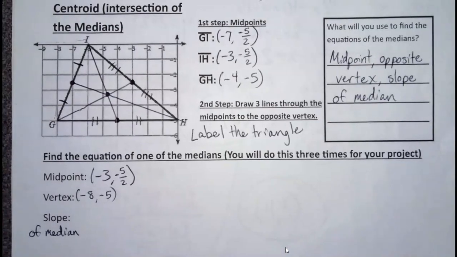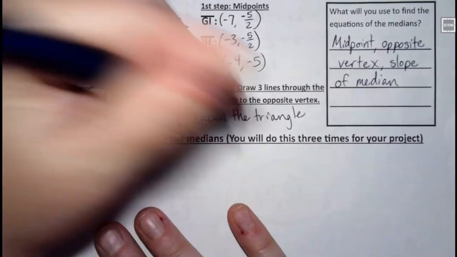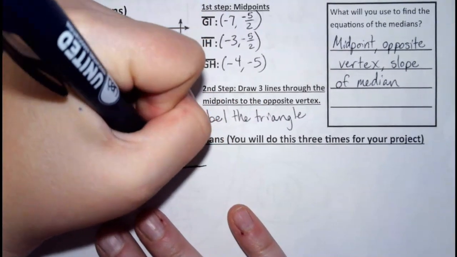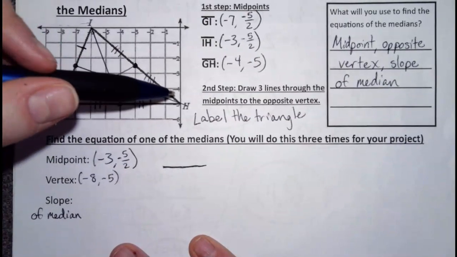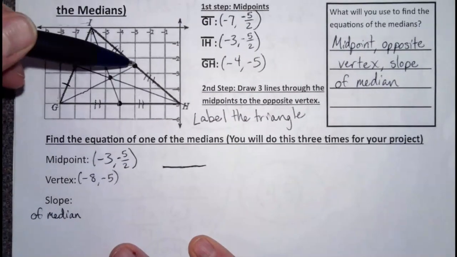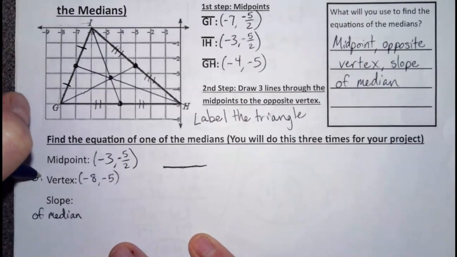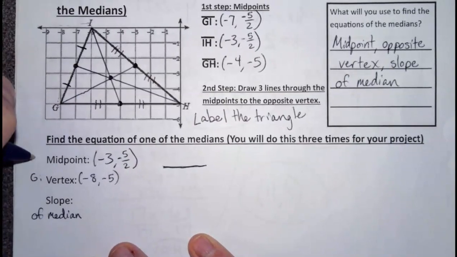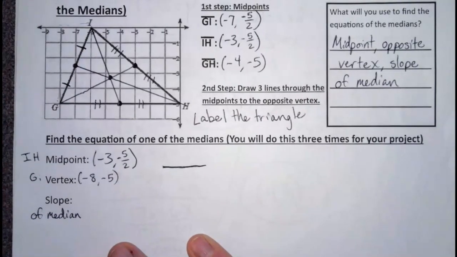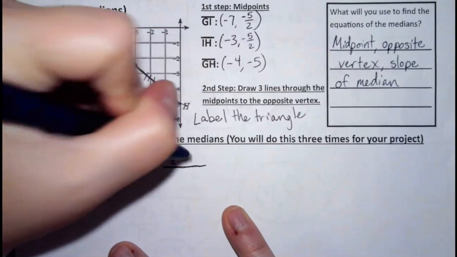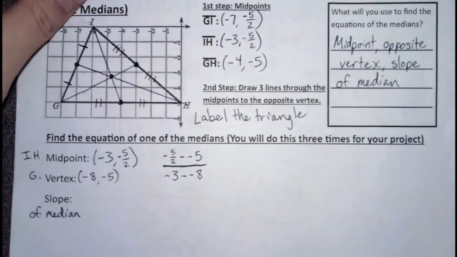And then we need to figure out the slope of this median, right? How do we find the slope of the median? I'm going to show you both ways. We're going to plug these points in, the midpoint and the vertex. So the midpoint is the midpoint of IH, and then the opposite vertex is G. So this one is G, and this is the midpoint of IH. If that's helpful to write that down, you can do that. All right, let's put these in. -5 halves minus -5 and -3 minus -8.